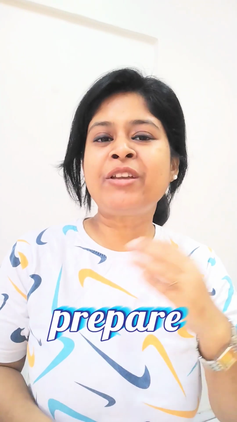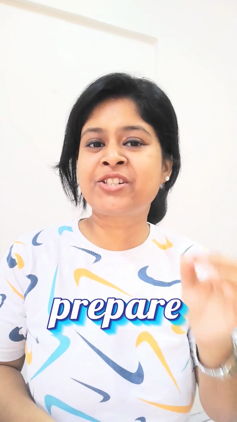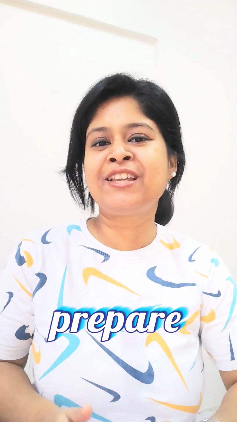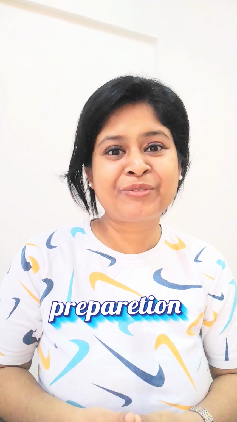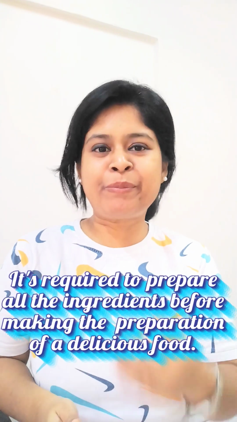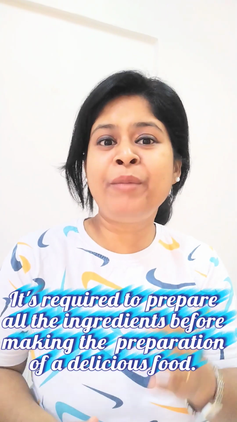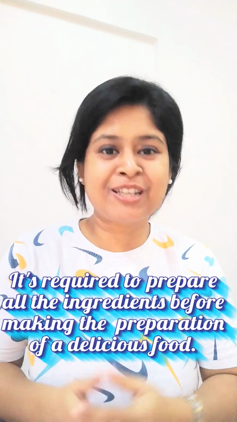Add the suffix ation to the end of a verb that ends with the letter e, like the verb prepare. To change this verb into a noun, we need to erase the last letter e and add the suffix ation to change this verb into the noun preparation. For example, it's required to prepare all the ingredients before making the preparation of a delicious food.